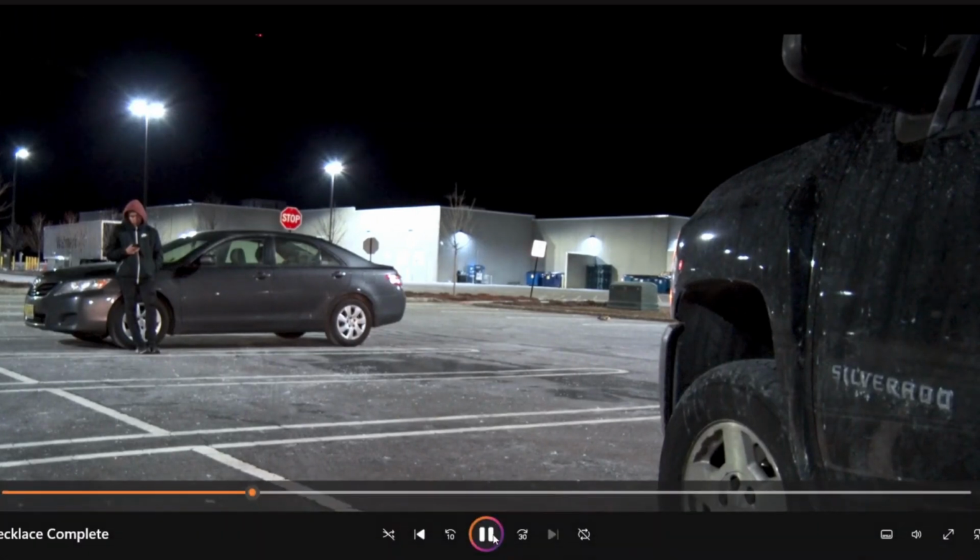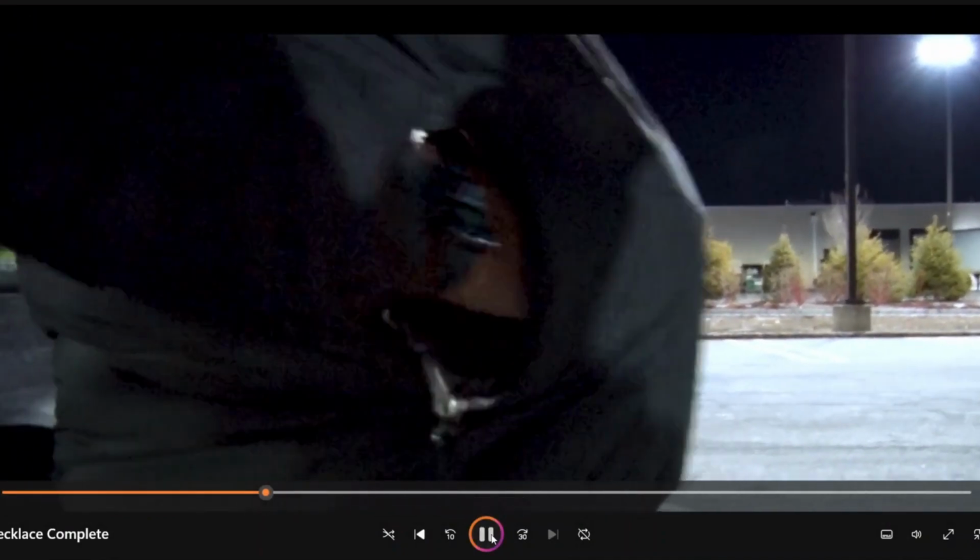So then we cut into a hip level shot, which then pedestals down to a ground level shot.